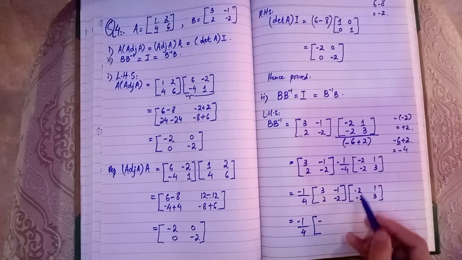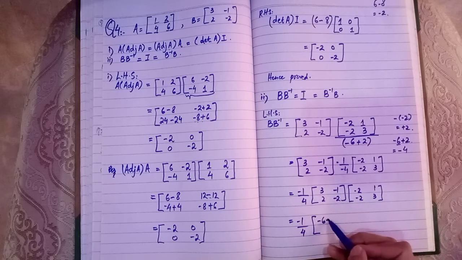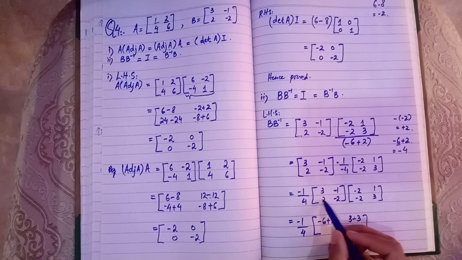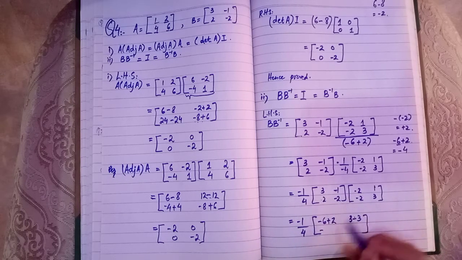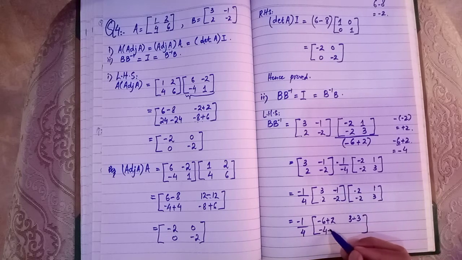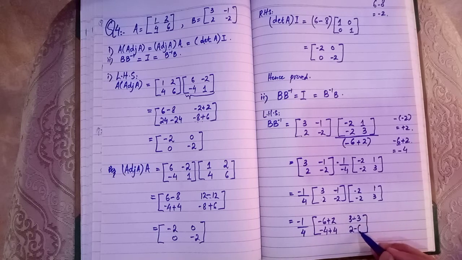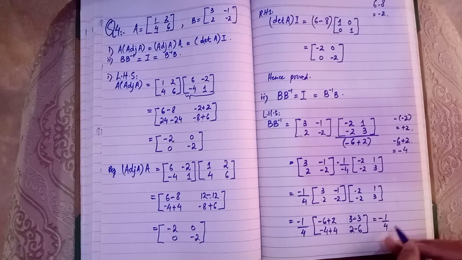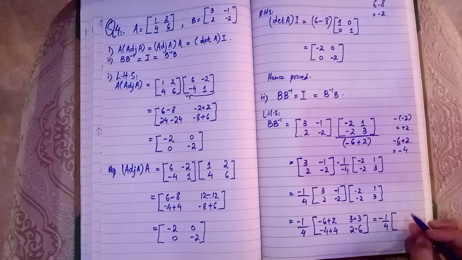Minus 3 2s are 6, minus minus plus 2 1s are 2, 3 1s are 3, minus plus minus, and 3 1s are 3 again. Plus minus minus, 2 2s are 4, then minus minus plus, 2 2s are 4, 2 1s are 2, minus plus minus, 3 2s are 6. Minus 6 plus 2 is minus 4. This is 0, this is 0, and this is again minus 4.